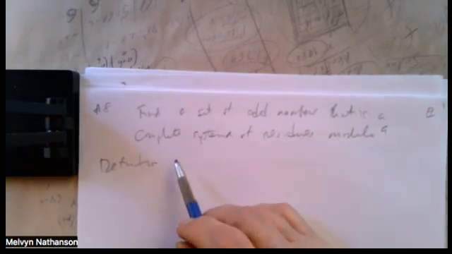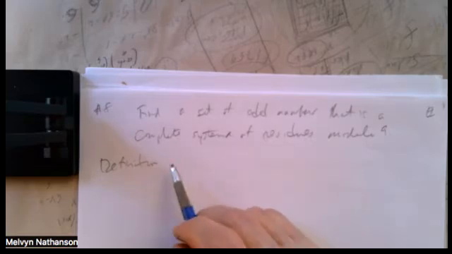So let's just recall the definition. You have a positive integer m.